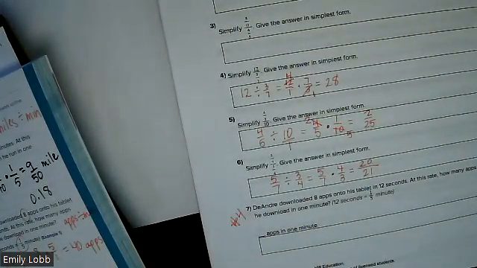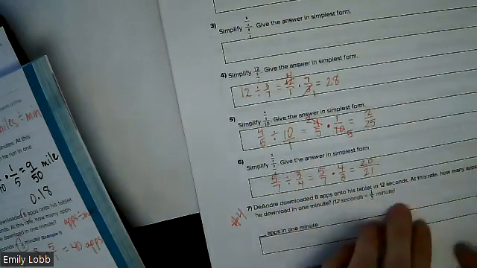We've already done number 7. If you forgot how to do it, go back to your notes on page 11. Same with number 8, number 9, and number 10.